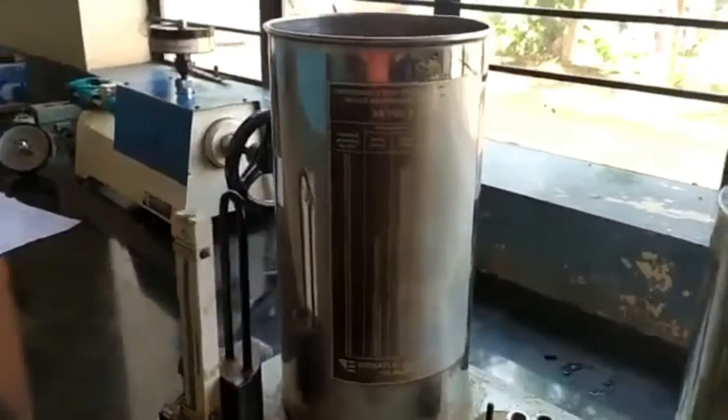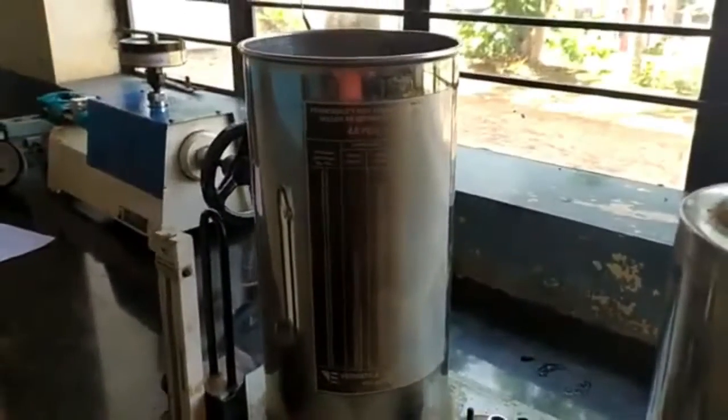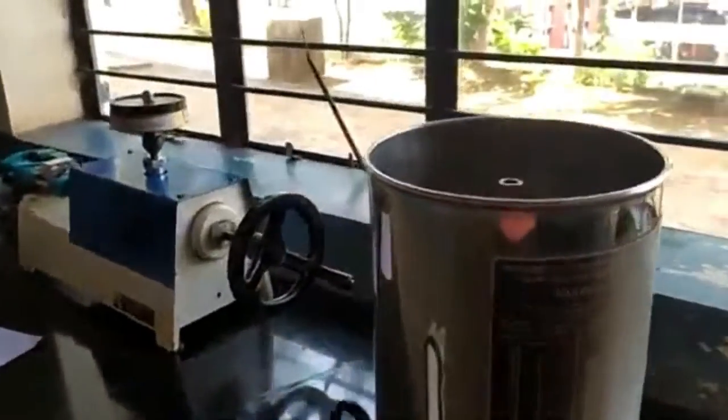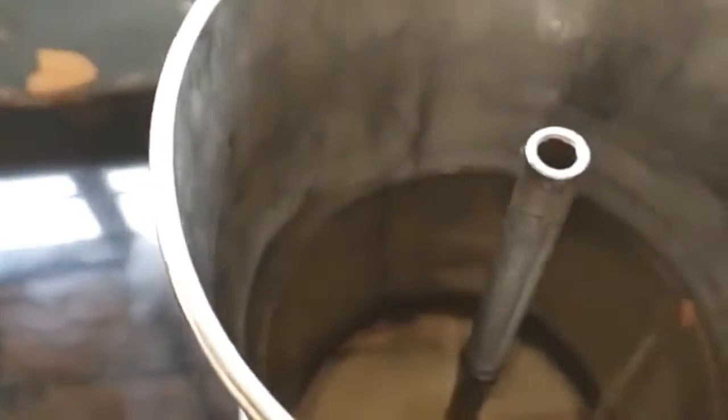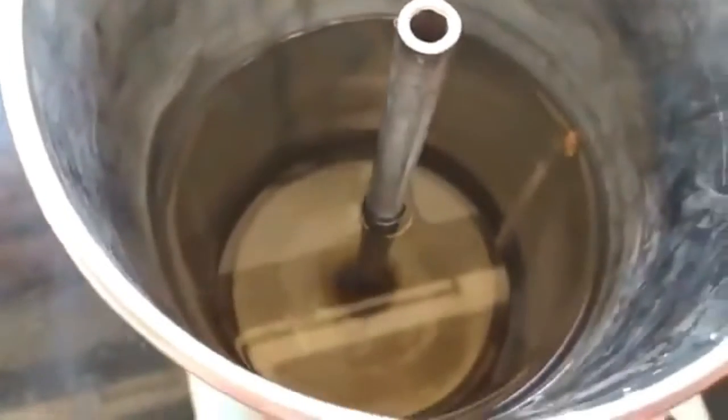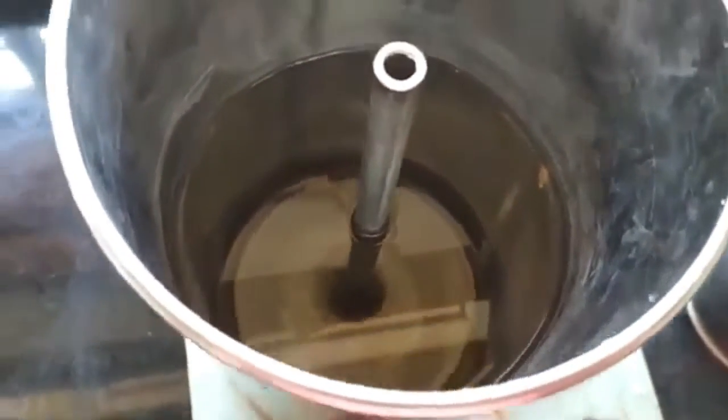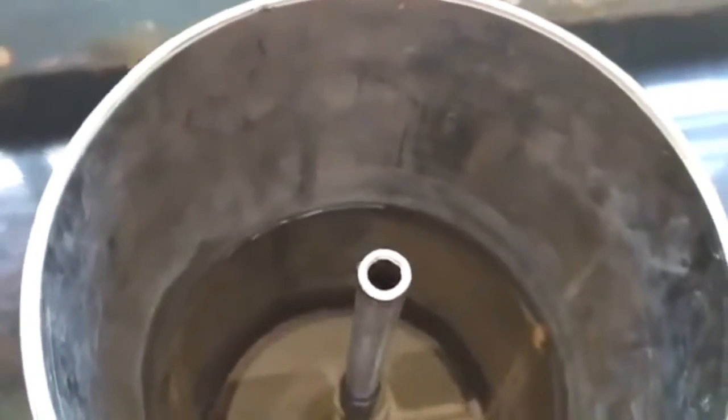So now you can see the water tank, the first part, and we have to fill the tank with water up to the level marked inside.